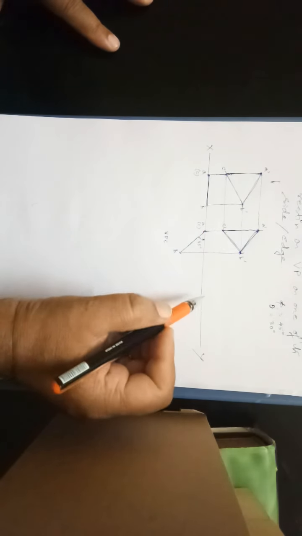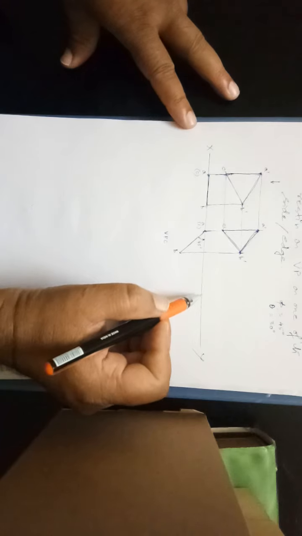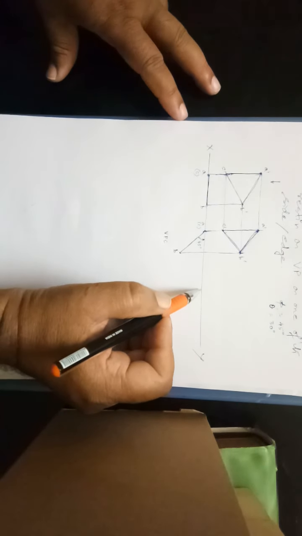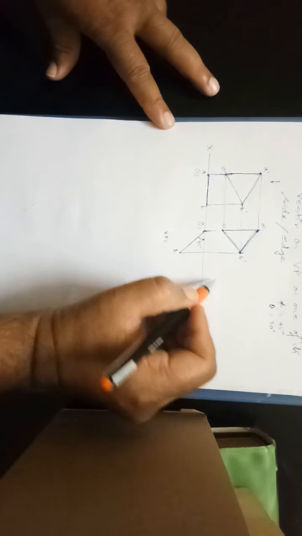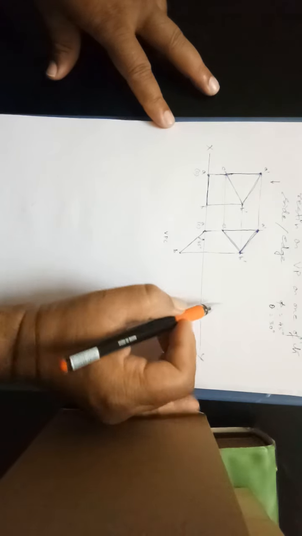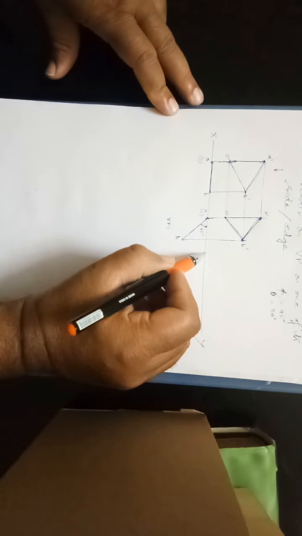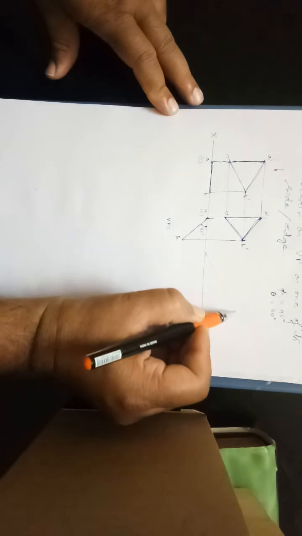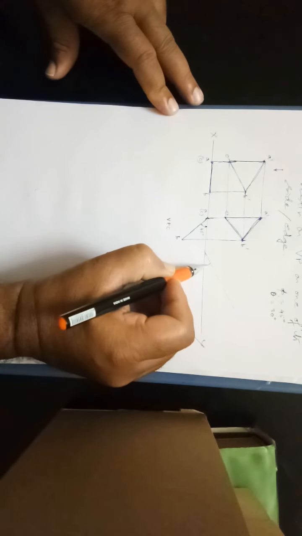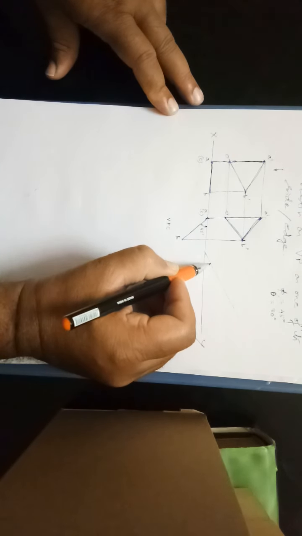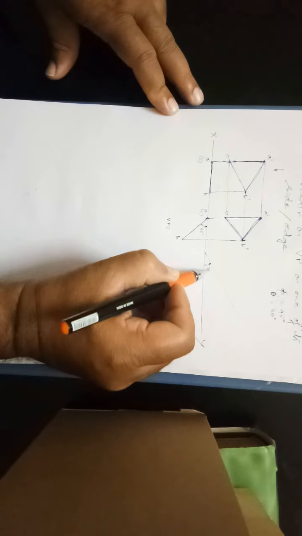This edge is not perpendicular to HP, but in the problem he says it is inclined to HP at 30 degrees. So what you do, you draw in the front view a line inclined at 30 degrees to the XY line. So this is the inclination with HP. So this is 30 degrees.